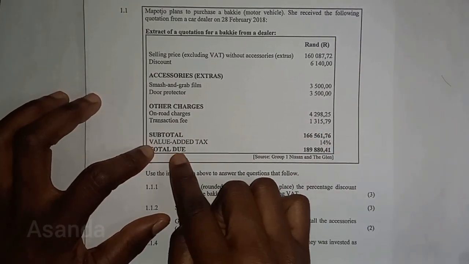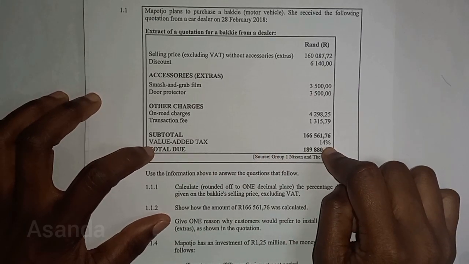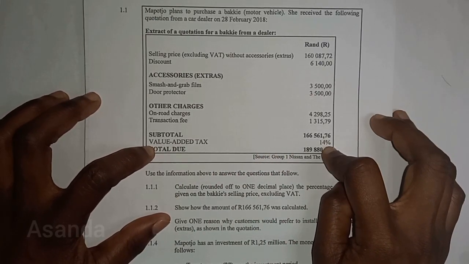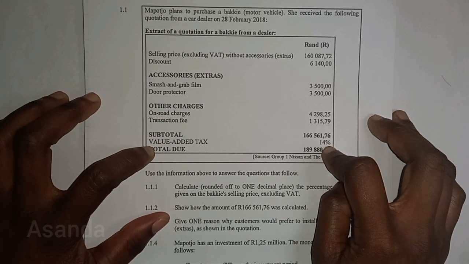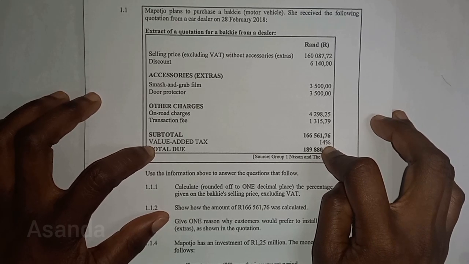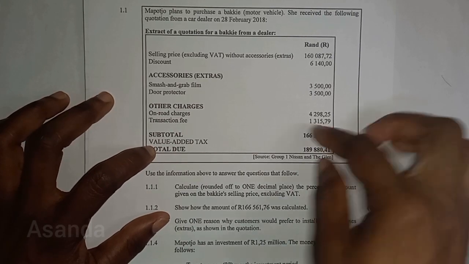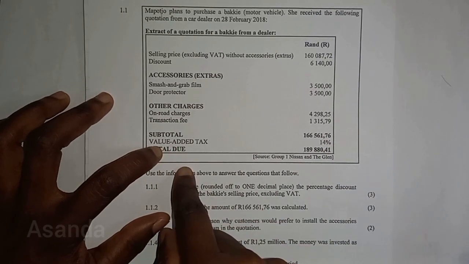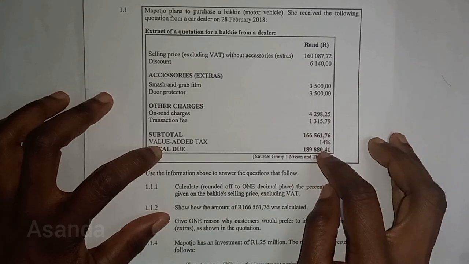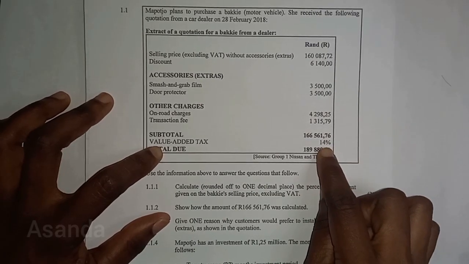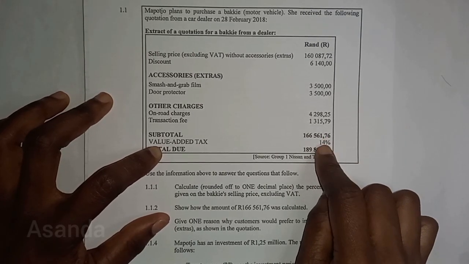Then this one says value added tax 14%. So in 2018, VAT was still 14%, and then, of course, it changed to 15%. I'm not sure if it changed that same year, but anyway, make sure you don't confuse it.